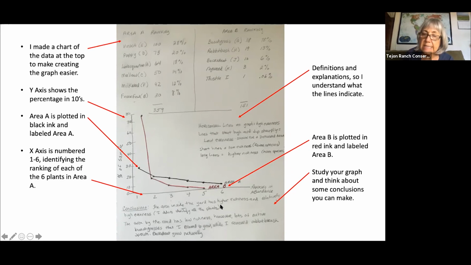The area inside the yard has higher richness. That's area A, guys. That's this one that has kind of an even line. It has high richness and relatively high evenness. And then the area along the road, which was the other study area right next to it, shows low richness, didn't have as many different kinds of plants.